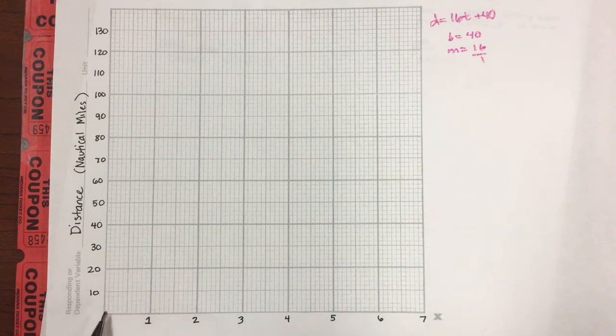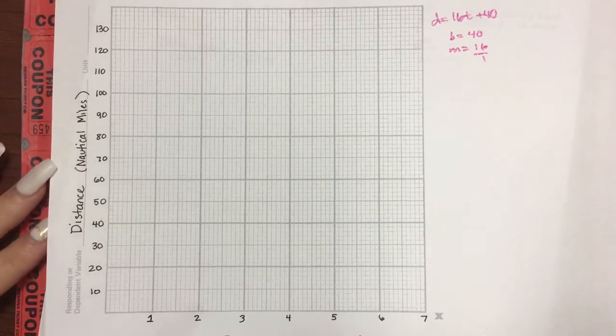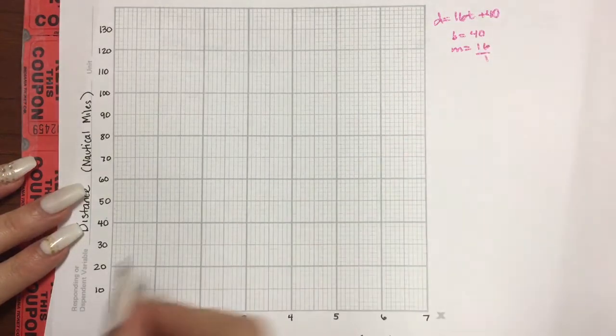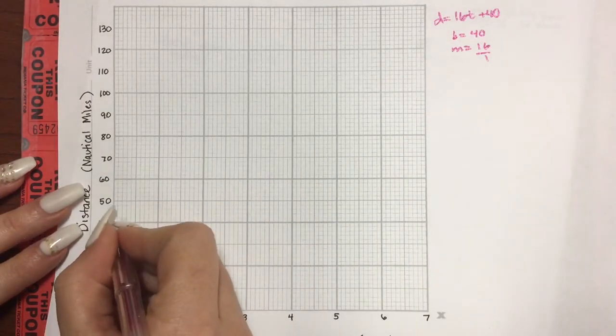So this little gray thing, that's 2, 4, 6, 8, 10, and so on. We're counting by 2s here, and counting by 1, 2, 3, 4 for the time down here. I actually had to get this extended graph to be able to graph it all accurately on this x and y axis.